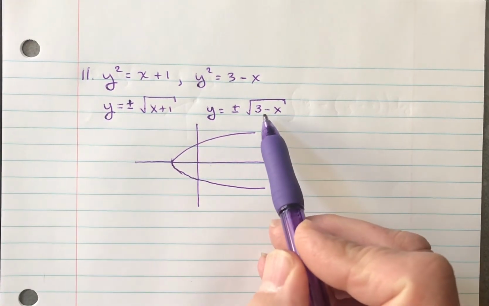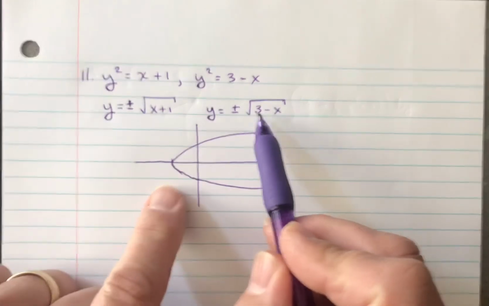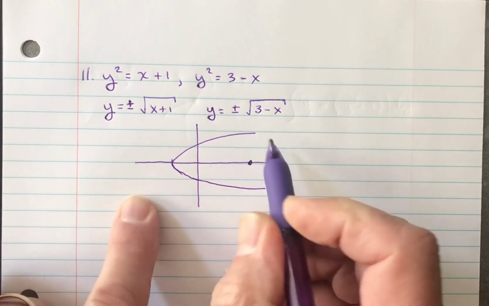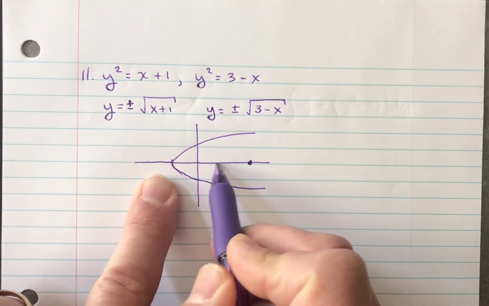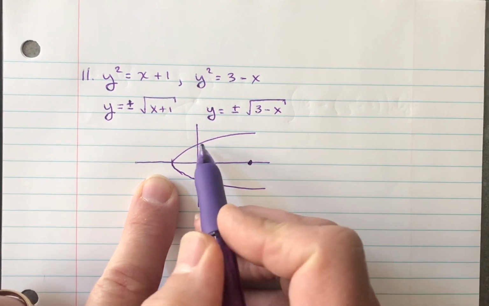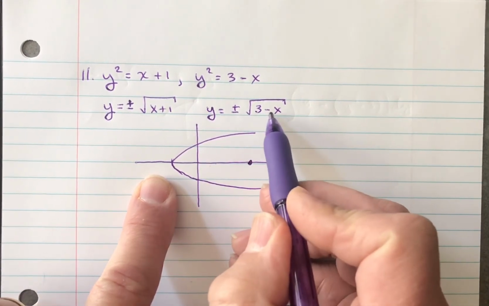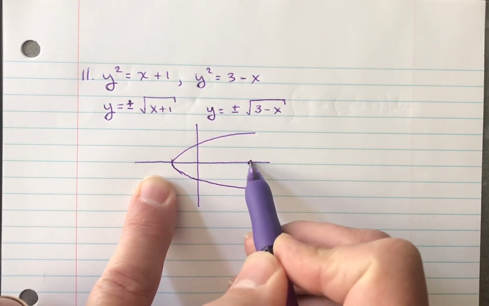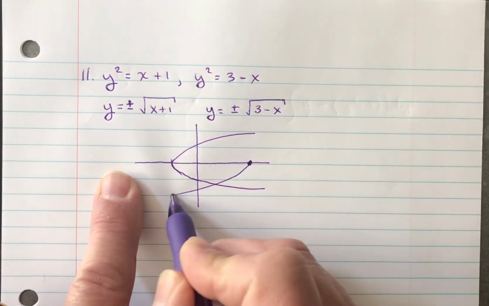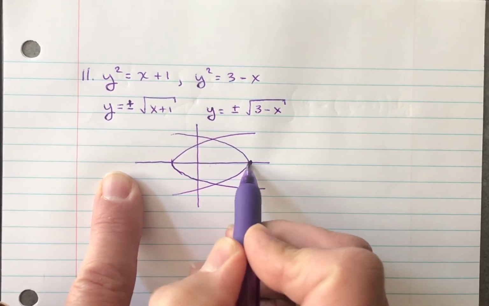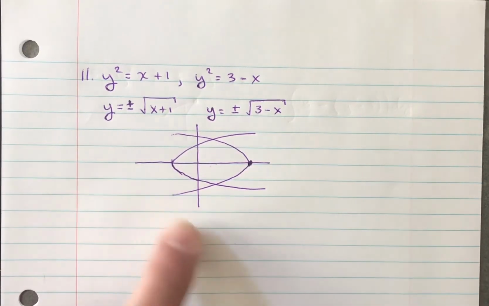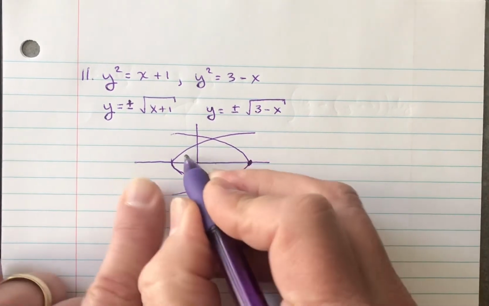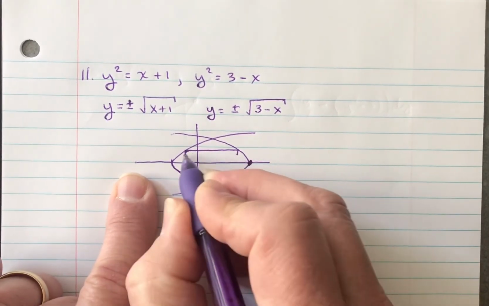And then the 3 minus x, if x is 3, 1, 2, 3, then this is going to be shifted to the right 3. Okay, but let me phrase it this way. If x is 3, then y will be 0. And so what happens then is this one opens to the left and the other one opens to the right.